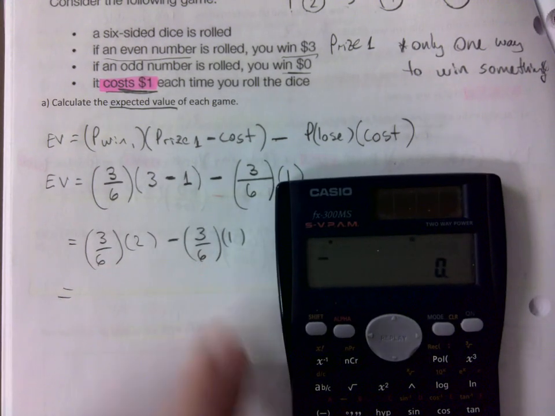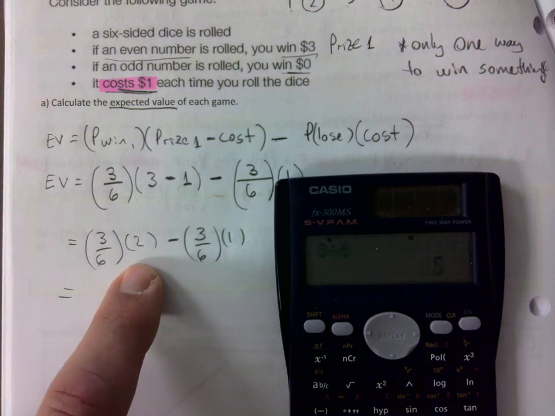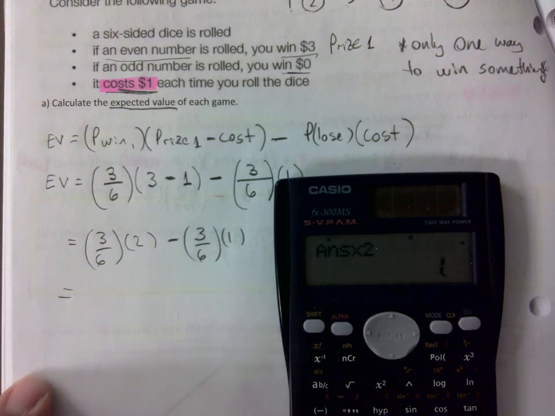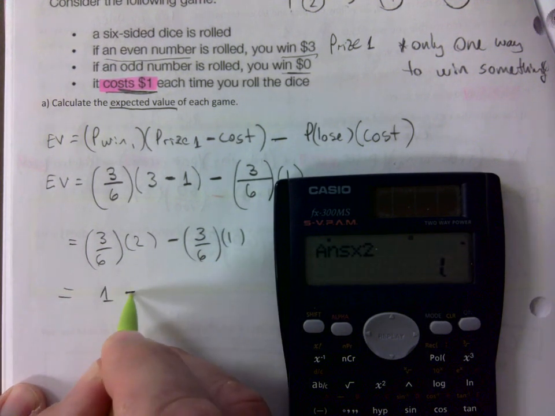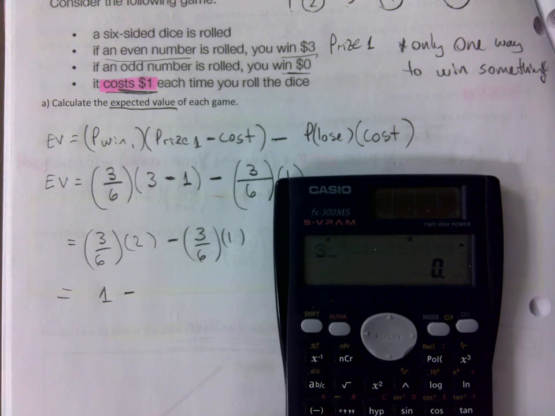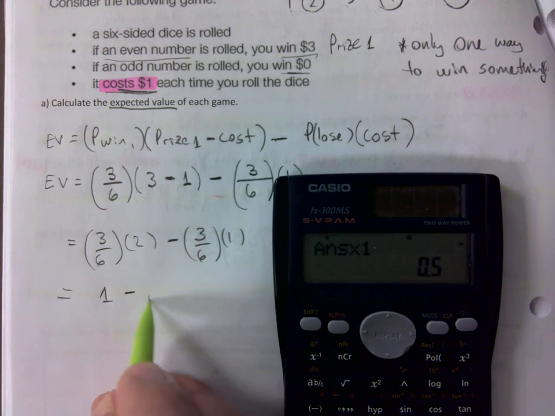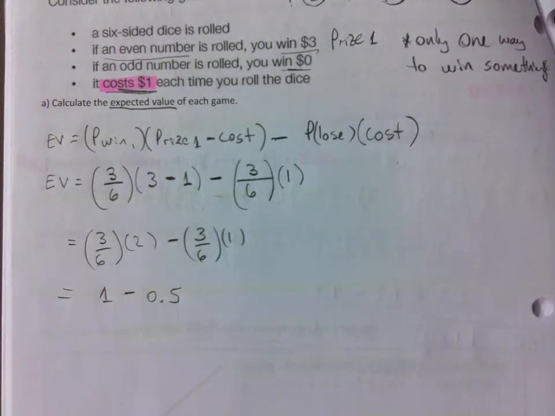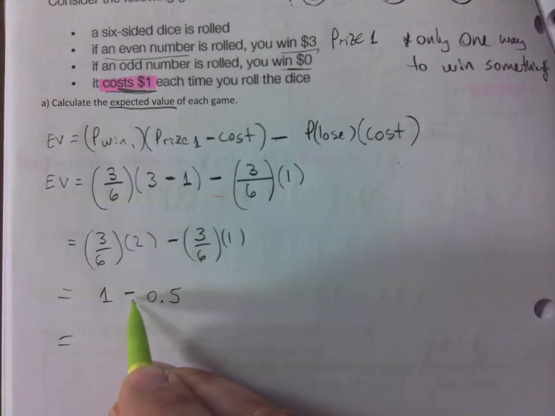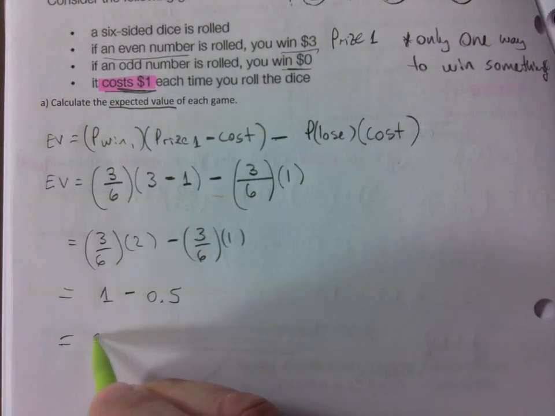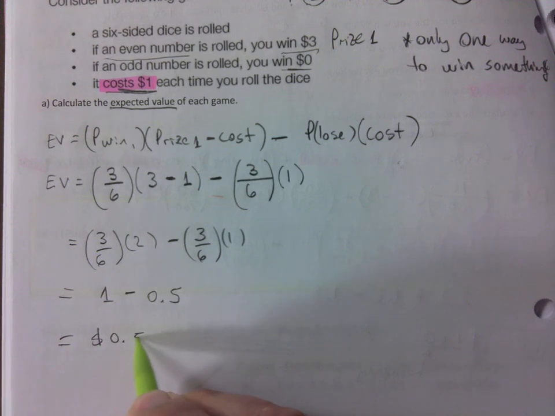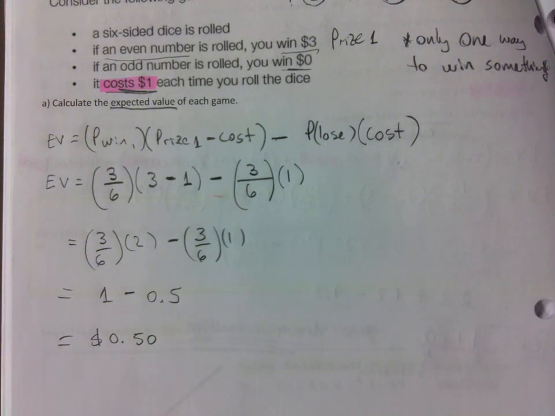Keep it separate. 3 divided by 6 times 2, that's 1. Minus, clear, 3 divided by 6 times 1, that's half. So 1 minus half is 0.5. Make sure you put your dollar sign and you have 50 cents there.